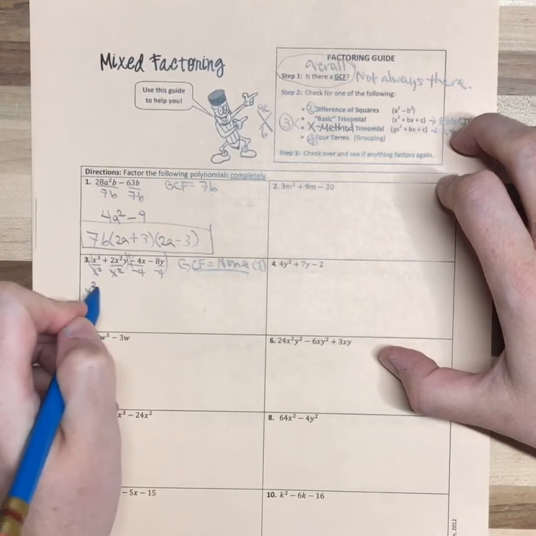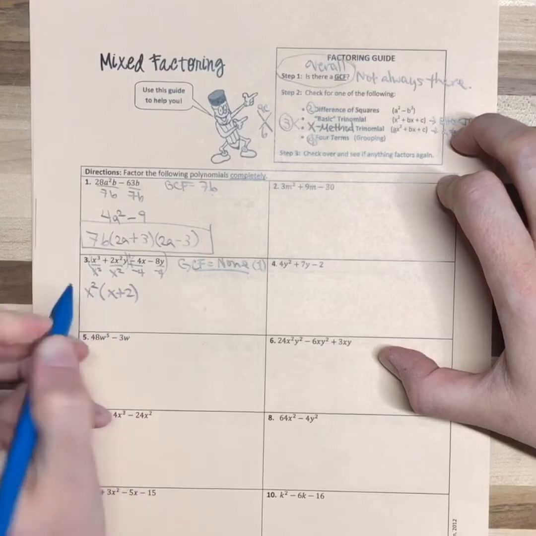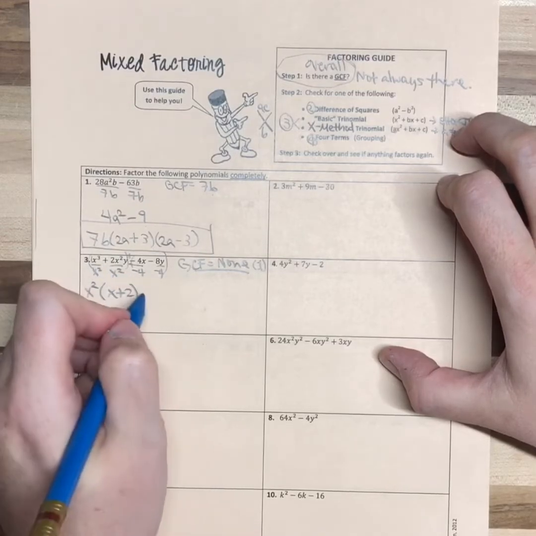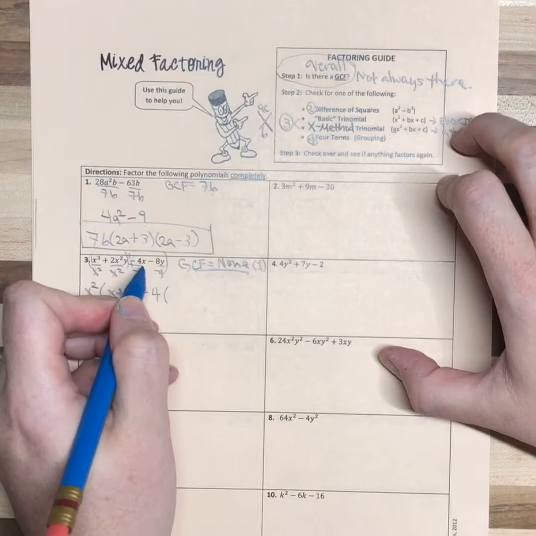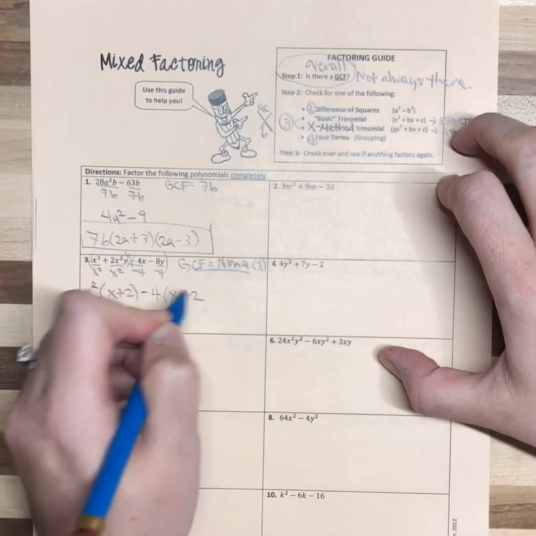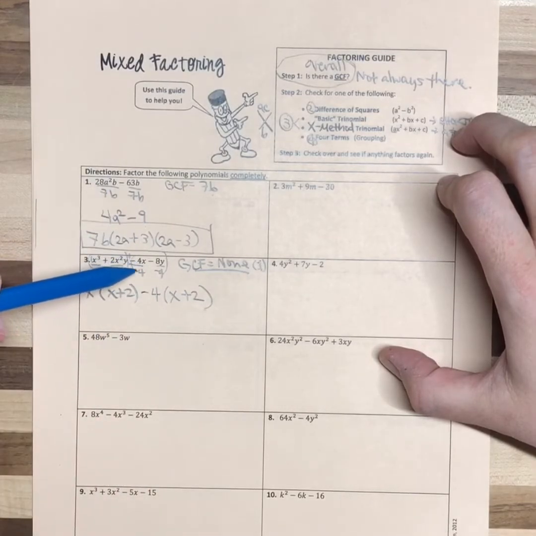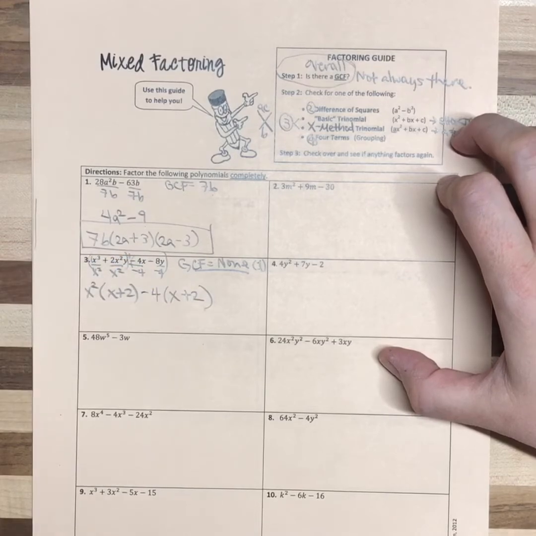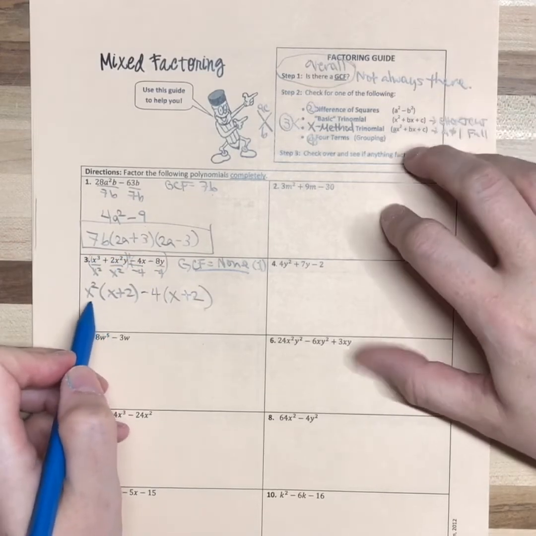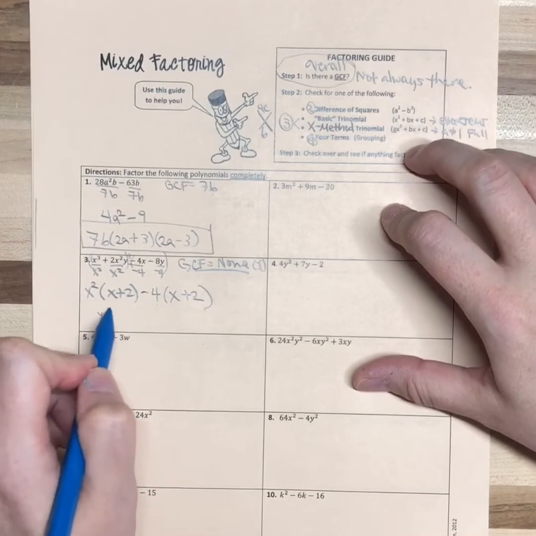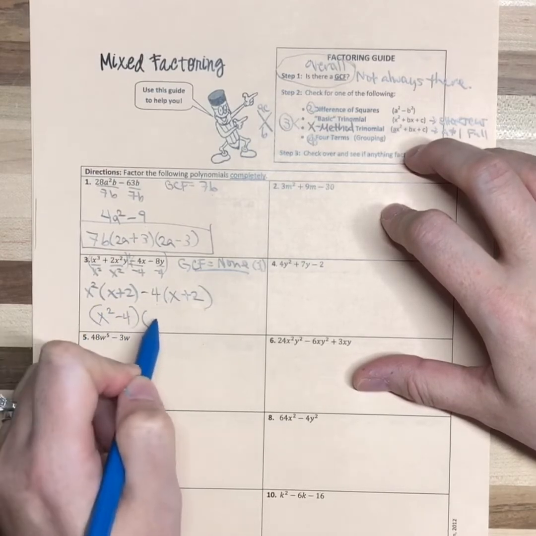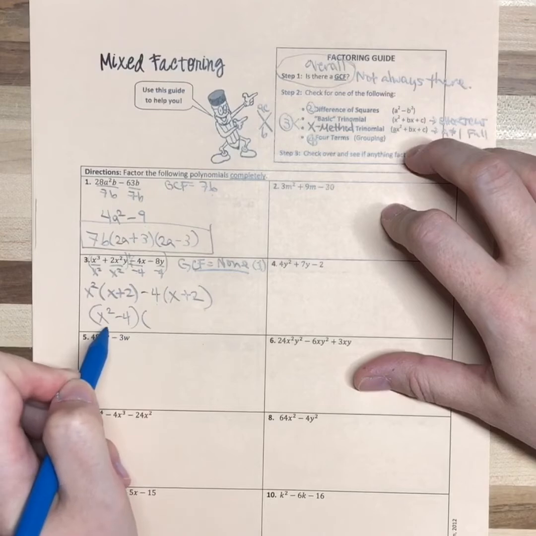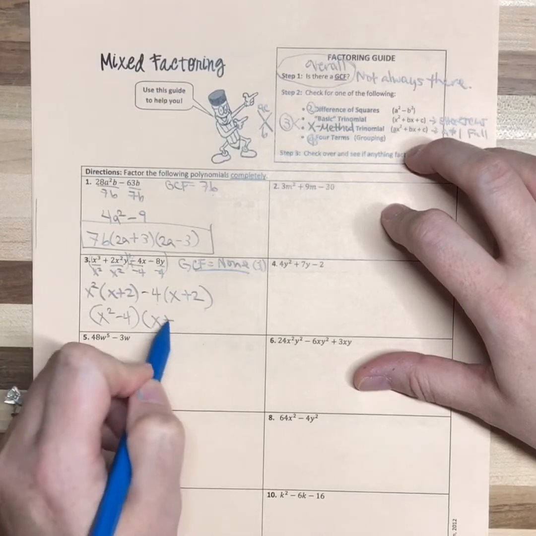So you get x squared times x plus 2, and then the GCF of the second pair is negative 4 times, and then you get x plus 2 again, because negative divided by negative is positive for both factors. Now the last step, we take the 2 GCFs, the x squared minus 4, and we put those in as the first factor, and x plus 2 is your second factor.